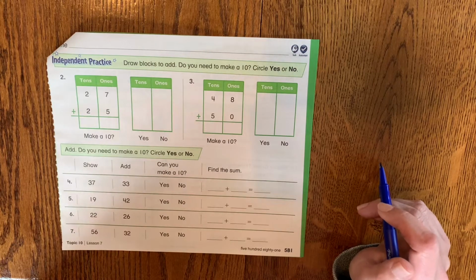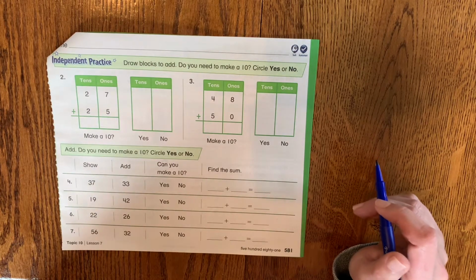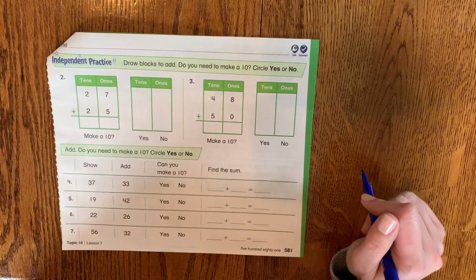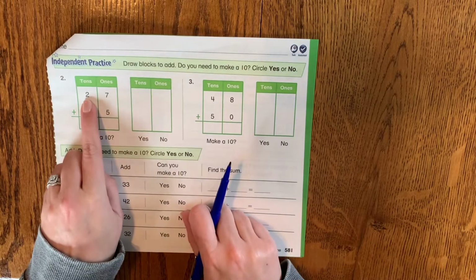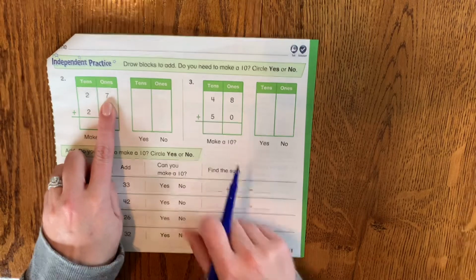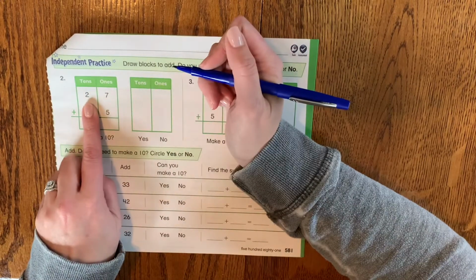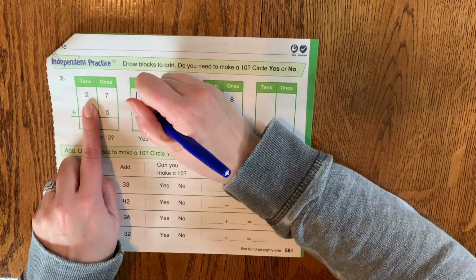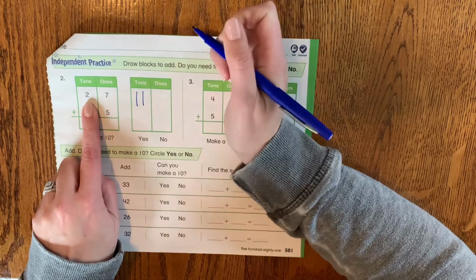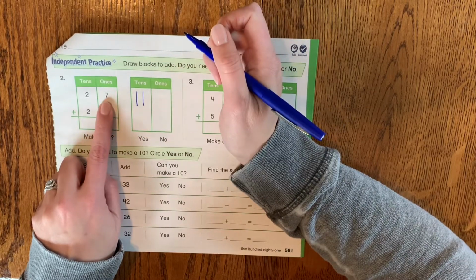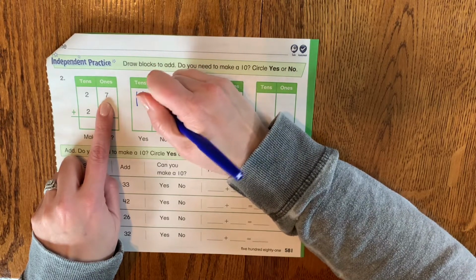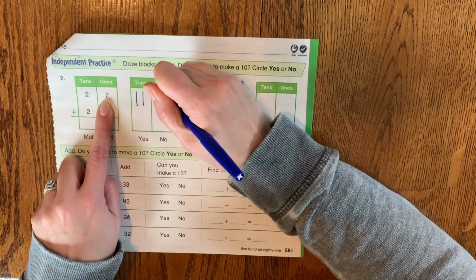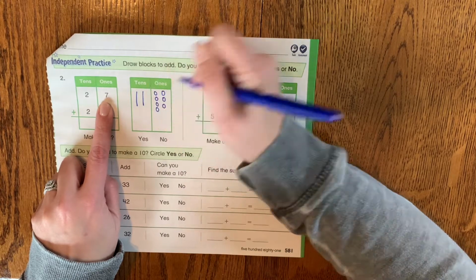So it's asking us to do 3 things. Okay, what's the first thing we need to do? First, we need to draw our blocks, don't we? Okay, so we need to draw 27. Okay, can you draw 27? 10, 20. How many ones? 21, 22, 23, 24, 25, 26, 27.